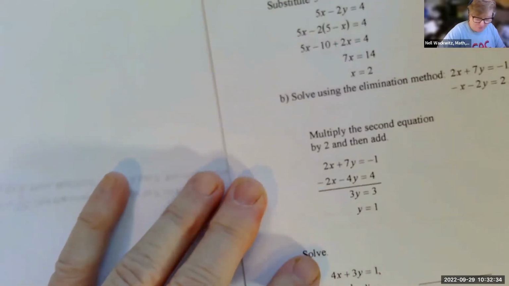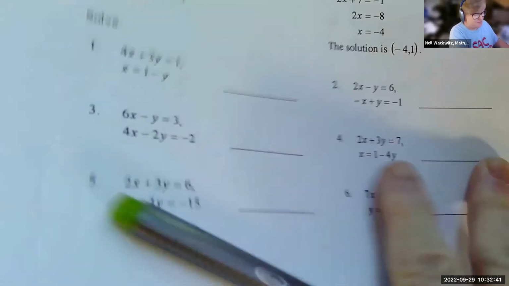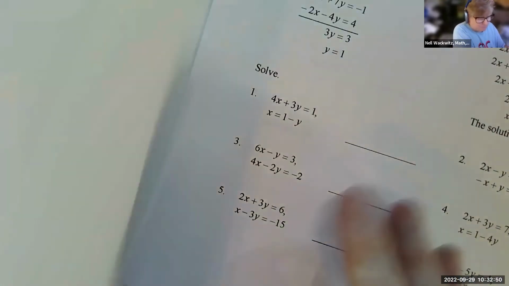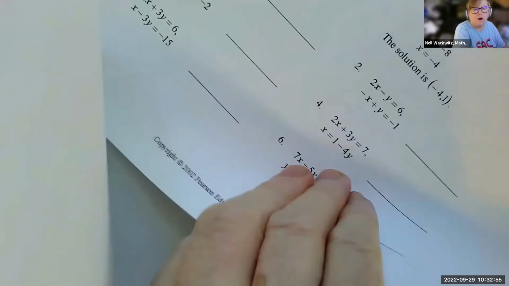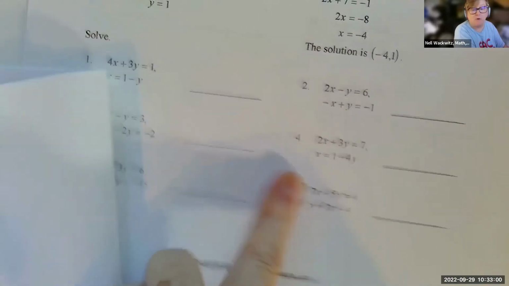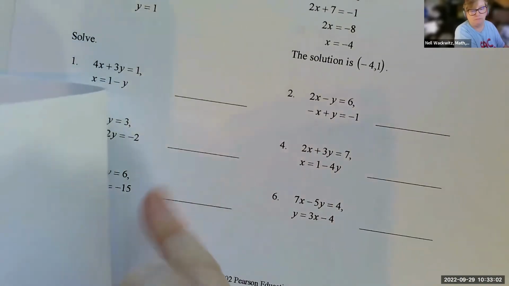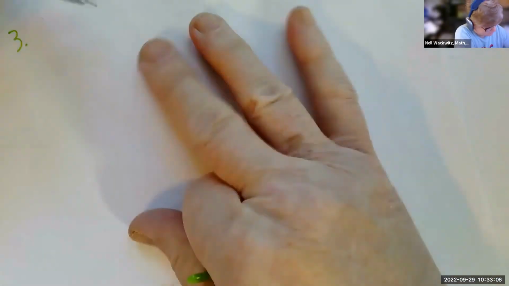No way. Okay, let's do number 3. We're only doing these because they're set up and I know the answers. So number 3. Was that one of our homework assignments on assignment number 7? No, this is one of the problems in the handout I sent you this morning. And so let's see, 6x minus y equals 3.